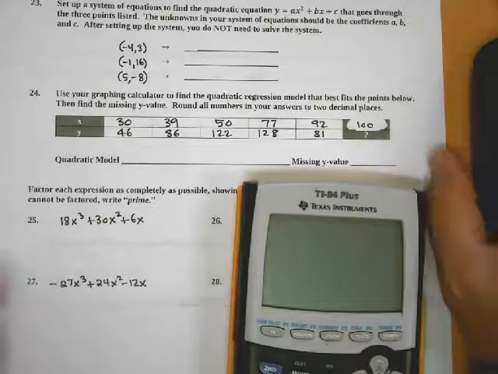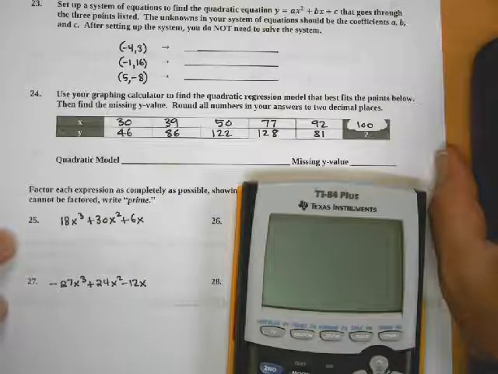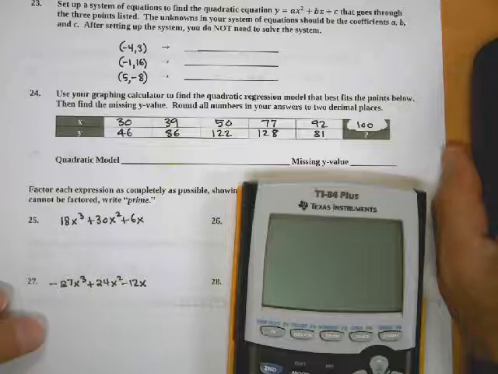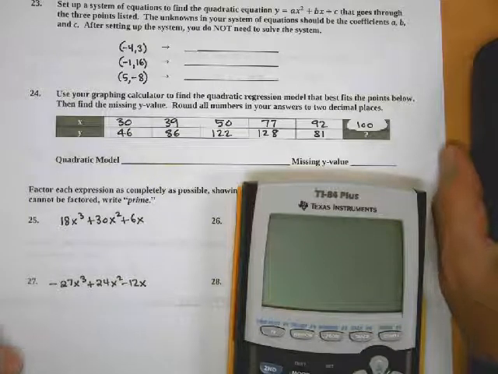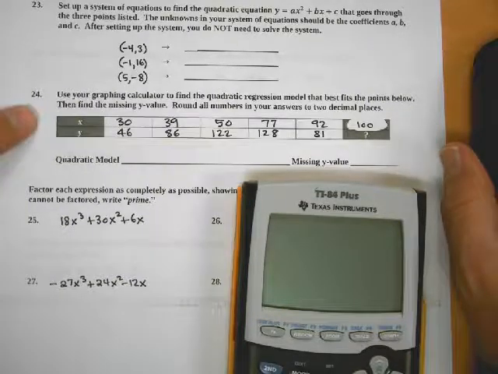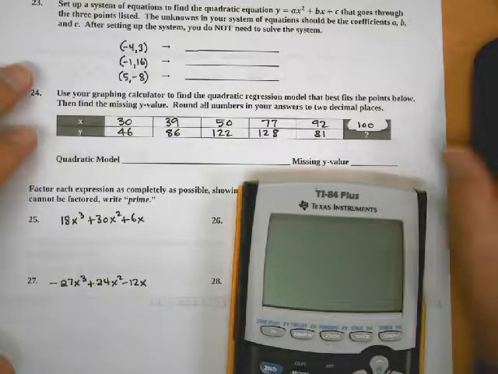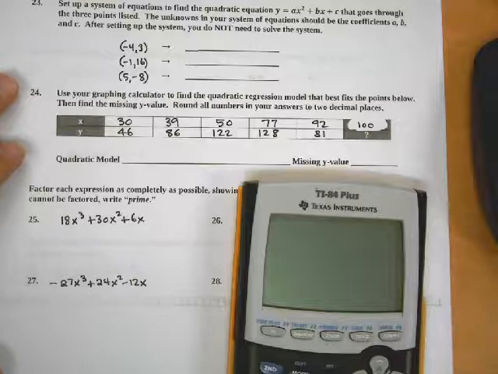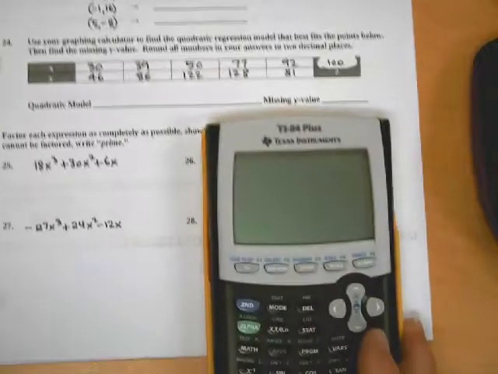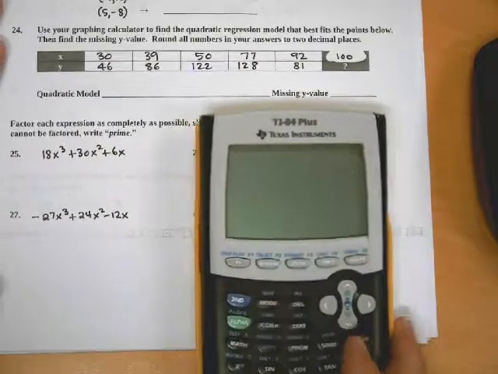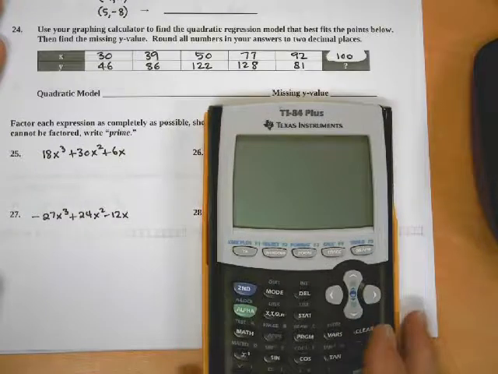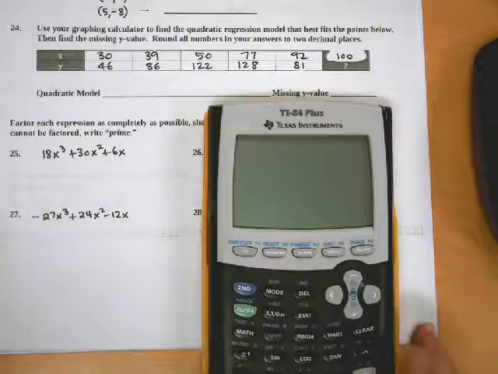Okay, this is Mr. Peterson, and I'm doing one specific problem on the review for Chapter 2, Part A. It's the problem here, number 24. I wanted to do that with the document camera so you could see what I was doing on the calculator. Okay, so we have this data, and we have to get this into the computer, or the calculator's brains here.